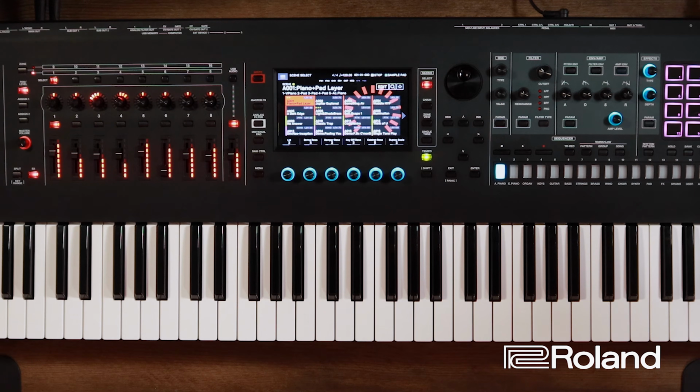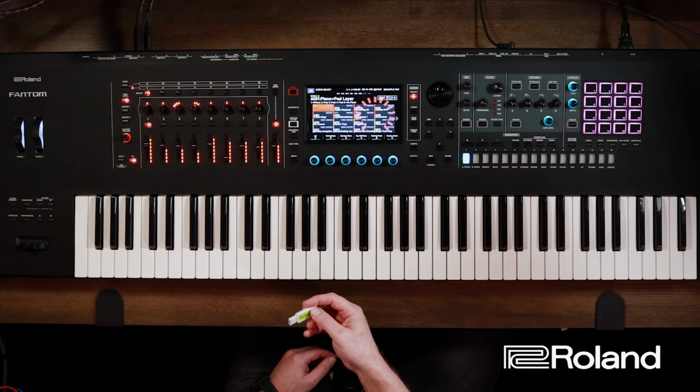Alright, one of the first things that we really have to pay attention to here is that we need to update the Phantom first to 2.10, verify it, then install the model expansions. It's usually recommended to use a USB thumb drive that is 32 gigs or less when doing updates, backups, and expansion installs. The first thing that we're going to want to do is to format a thumb drive in the Phantom and then bring it into the computer.